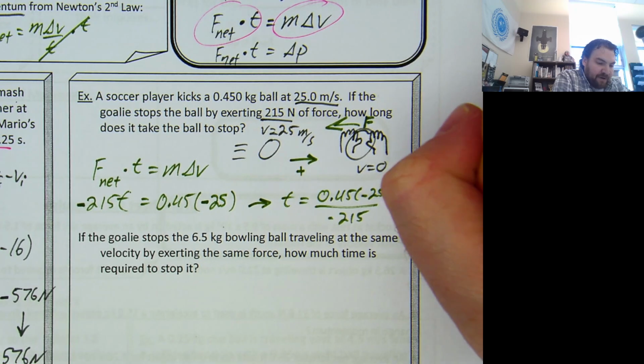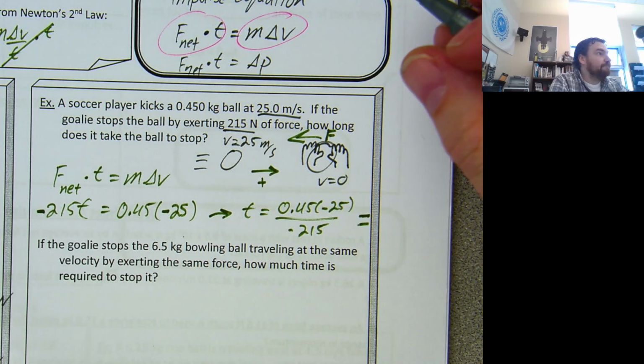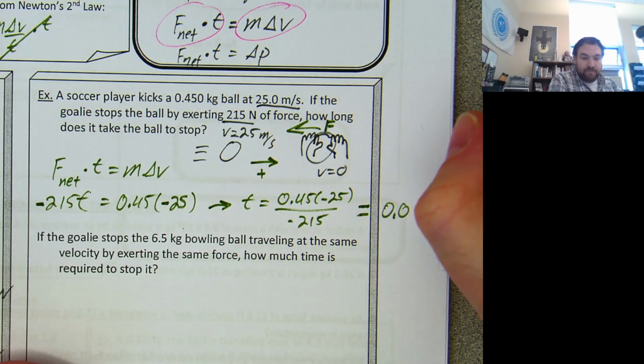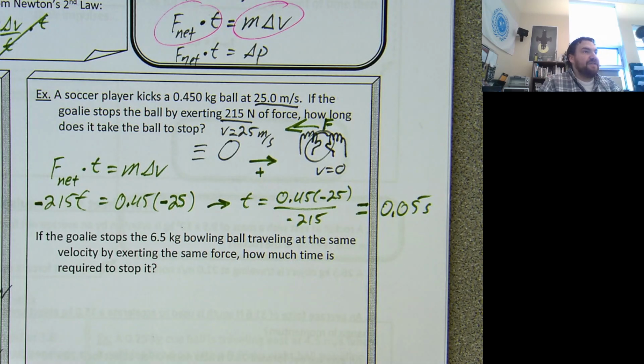What is the time required to stop the ball? What is that number? It's going to be small. So in 5/100ths of a second, that ball is brought to a stop, which is reasonable.